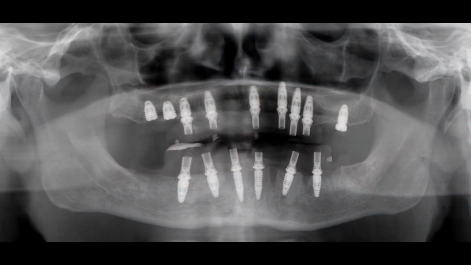Here's his panoramic image on the day of his first surgery, and you can see on the upper we did leave 2 implants on the right side that were not stable enough to have a temporary, but with, what is that, 16 implants, we're able to give him fixed temporaries on the best 13 implants, which is more than enough.